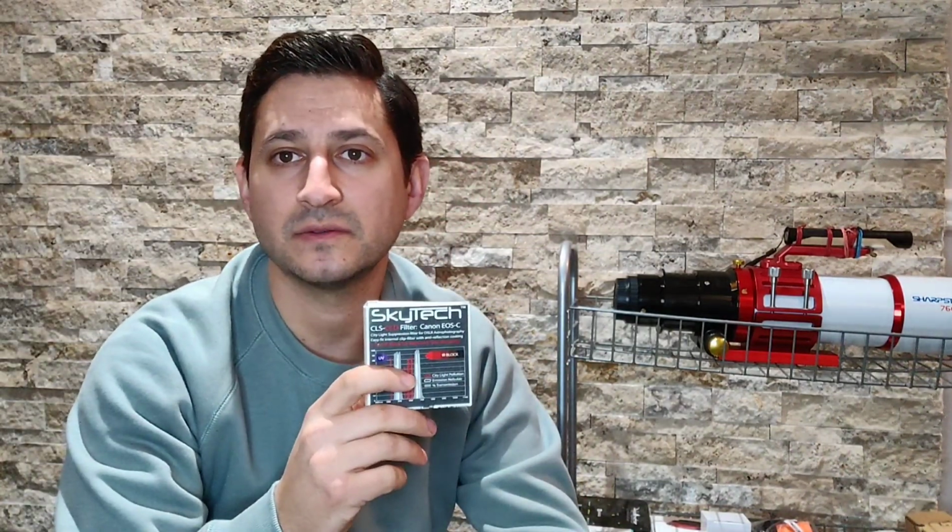Whereas a suppression filter like this that allows in more broadband instead of narrowband is going to work a lot better. There's another version that's actually very good. A lot of guys use this. This is the Optolong L Pro. This is good as well for reflection nebula.